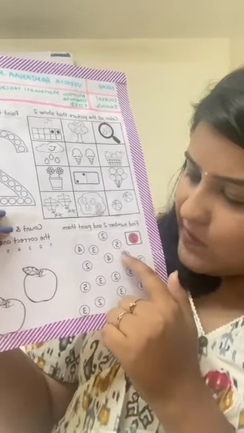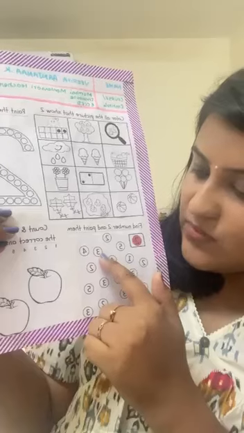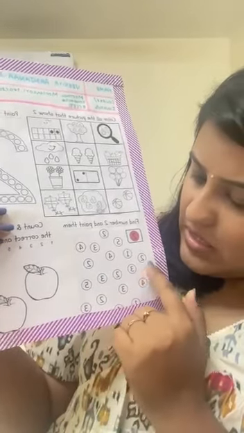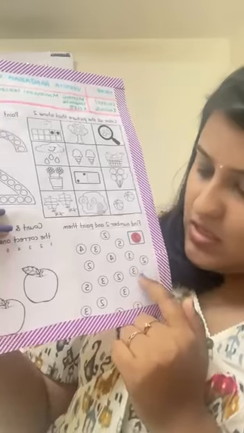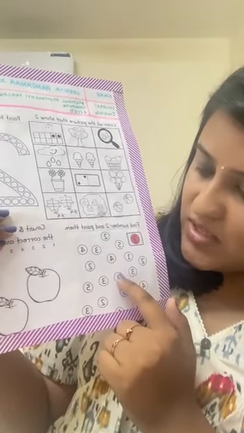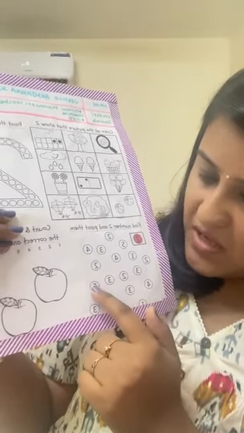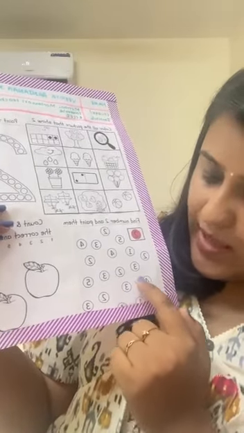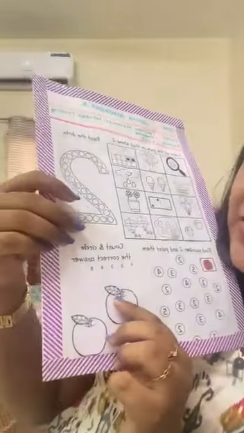We have 5, 1, 2 here. Next we have 3, 4, 4. And yeah, we have 2 here. And next we have 2 here. Yes, we have 3 and 2. Yeah, 2 is here. We're going to color them. And we have 3, 5, 3. Yeah, 2 is here. We're going to color them. Next we have 3 and next we have 4. That's it. Now last activity.